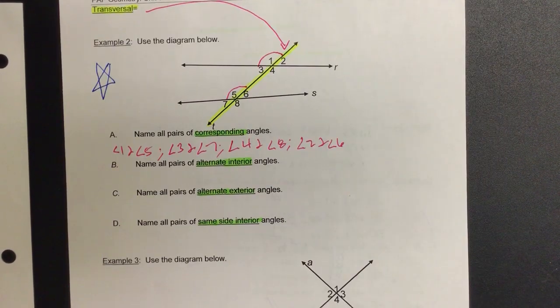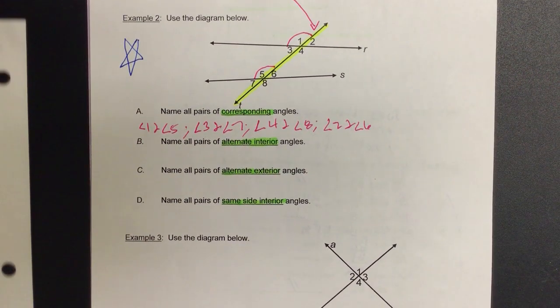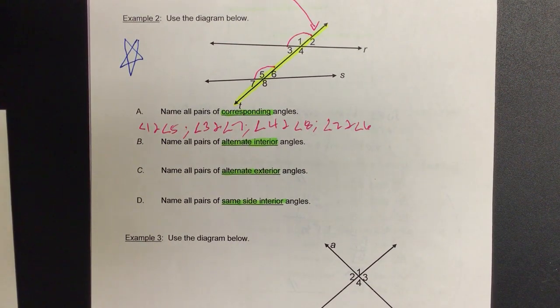Okay, go ahead and write the definition of corresponding on the side. And I'm just going to have y'all read it, but I'm not going to write the definition, okay? But you should have more notes than I do.